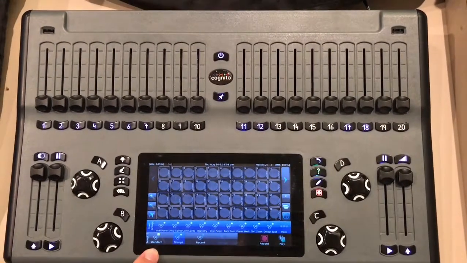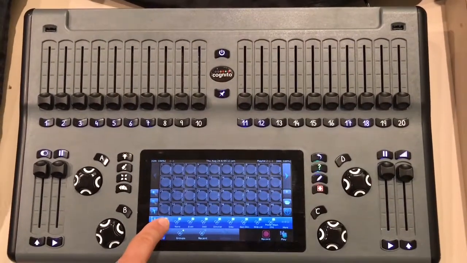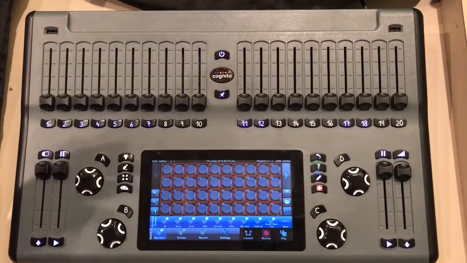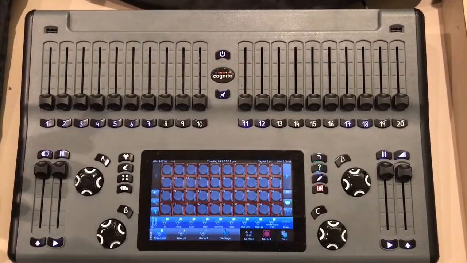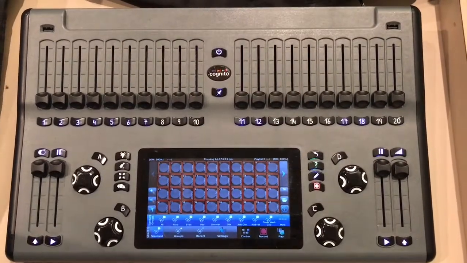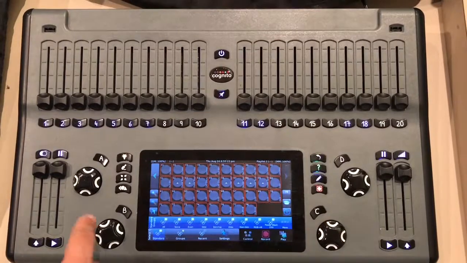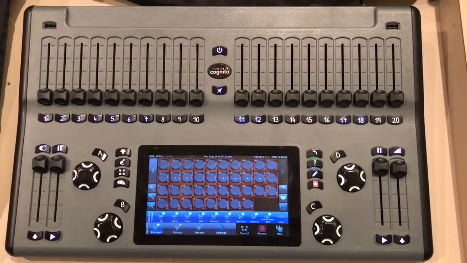So we're going to go back to the standard button here, and we're going to select all. Like I said, we're coming in as if someone has the house lights up. And so I'm showing you how to get the house lights off and let the board take control. So you're going to select all, and everything should turn red, 1 to 78.